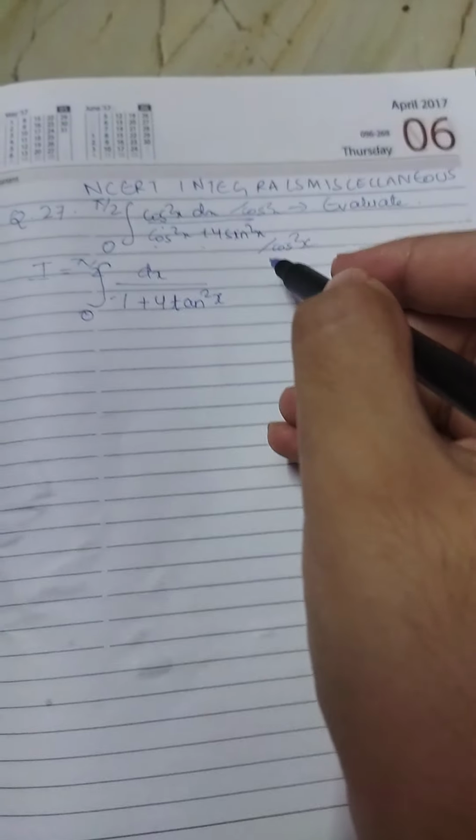Now we apply the substitution. Integration by substitution method is very feasible. Substitute 2 tan x by u. That implies du is equal to 2 sec square x dx, that implies du is equal to 2 into (tan square x plus 1) dx.